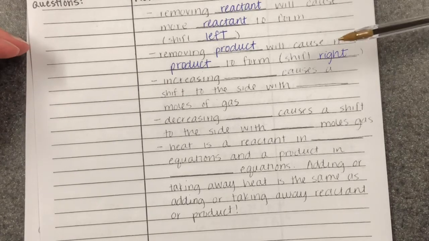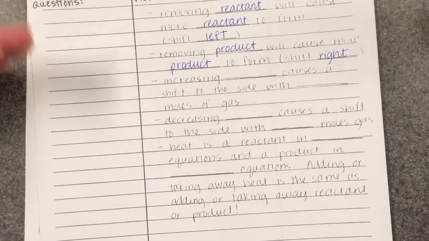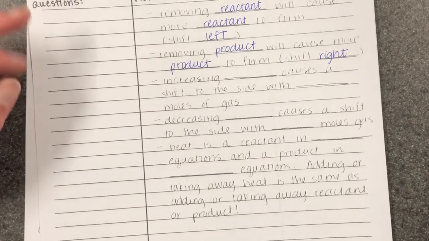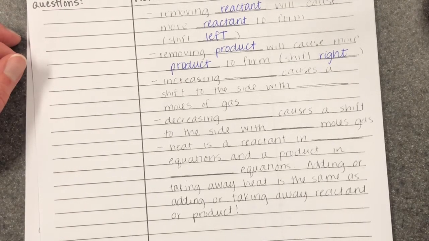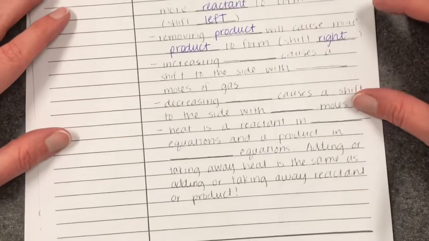So sometimes you'll see questions where you have an equation and it's a mix of solids and gases, or aqueous solutions and solids and gases. If they change the amount of solid, if they remove solid on the reactant or product side, or if they add solid, since it's not in the equilibrium expression, it mathematically makes no difference, and there's going to be no shift, so no change would occur. Okay, that's a really important point to make.